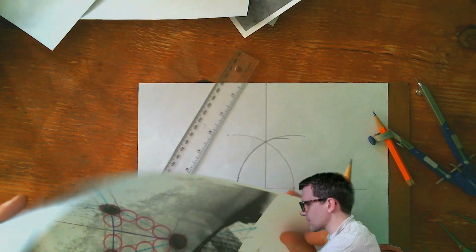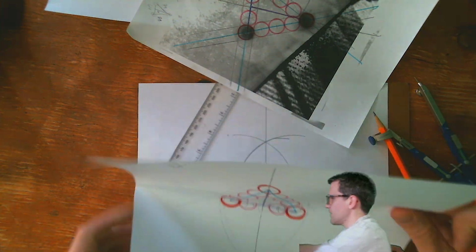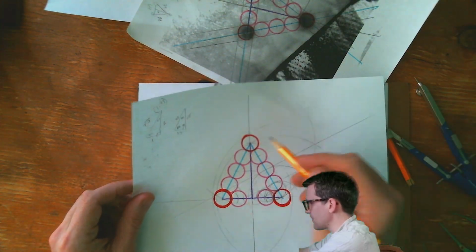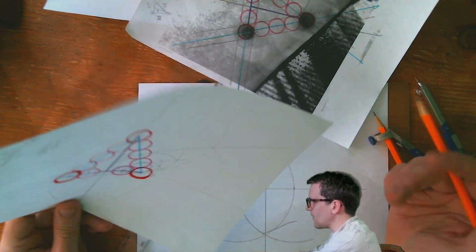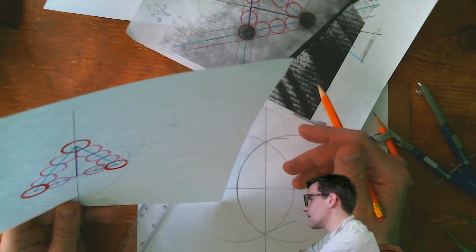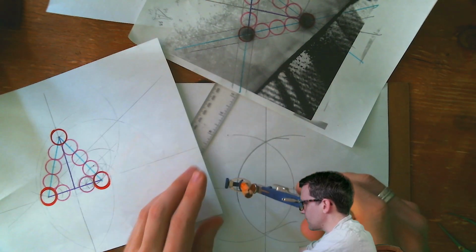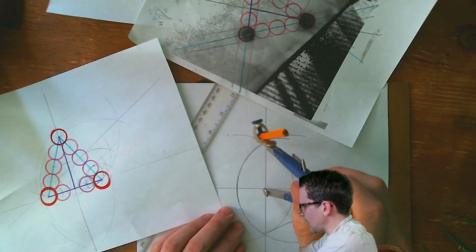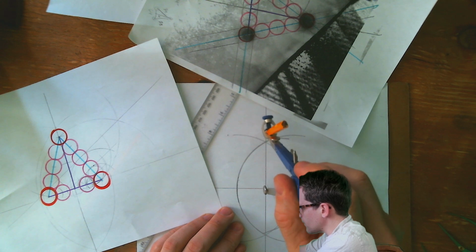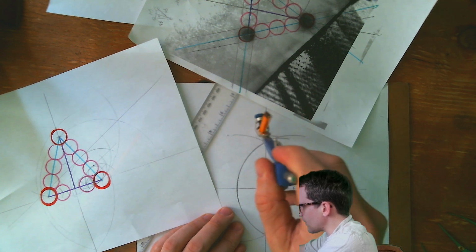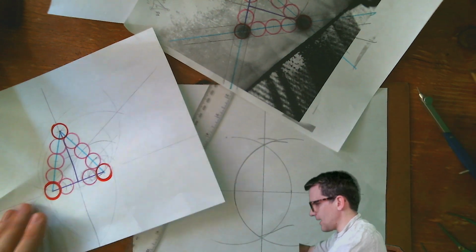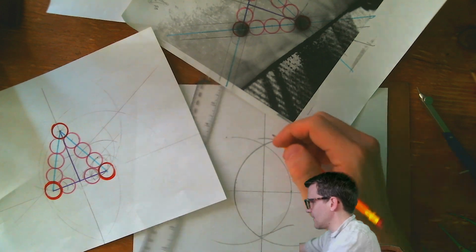How did I actually construct it? So I've got these vesica Pisces lines, and so now I go, okay, I see. We take this distance again, and we apply it here. So now we have our triangle.